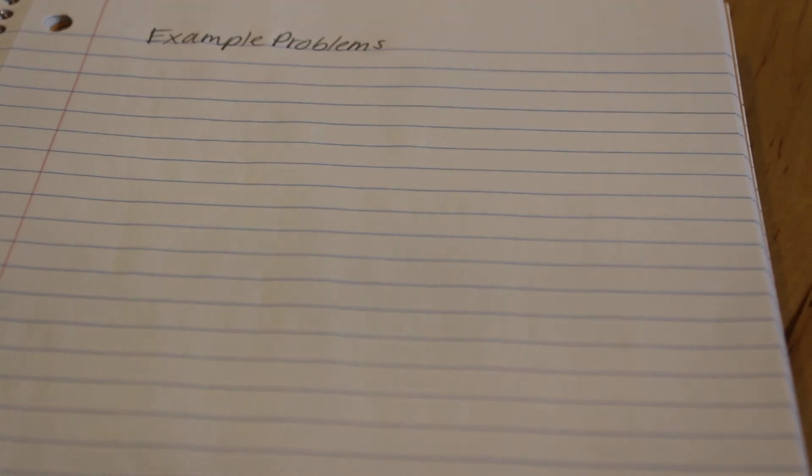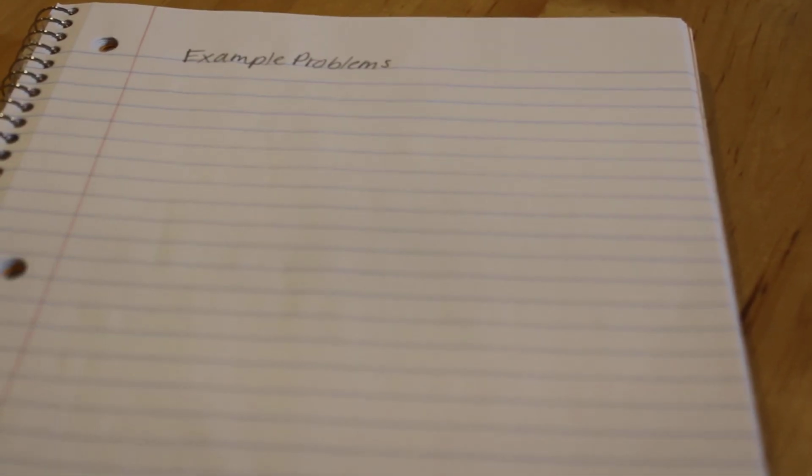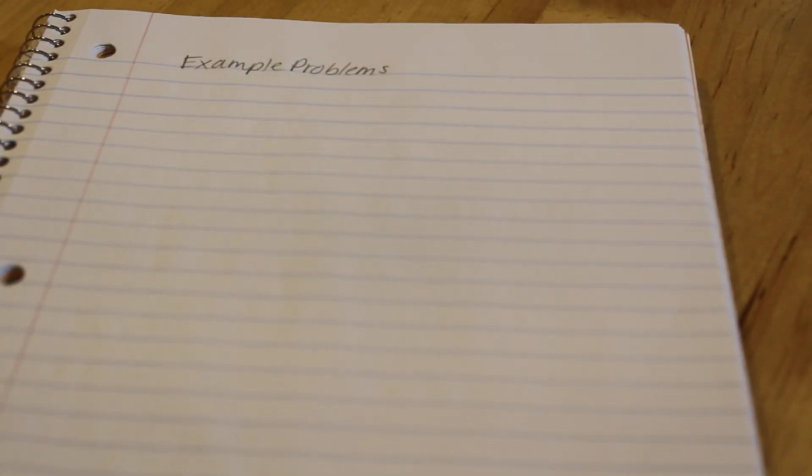So I'm going to try to bring this in as close as possible so that you can see what I'm doing. Alright, so we're going to start with number 14. Number 14 asks us, if a car is traveling eastward, can its acceleration be westward? Explain your answer and use an example in your explanation. So the answer is yes.